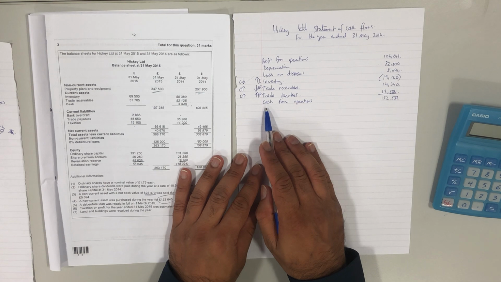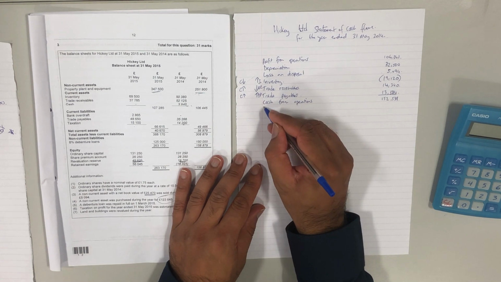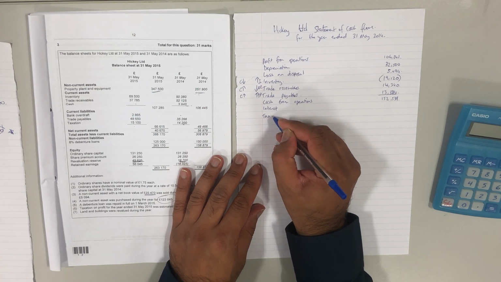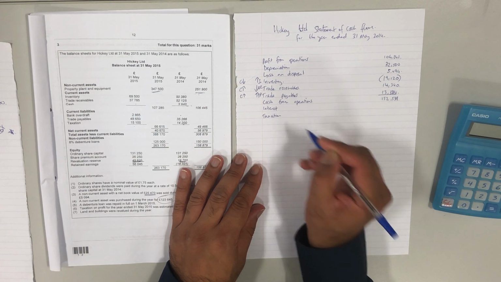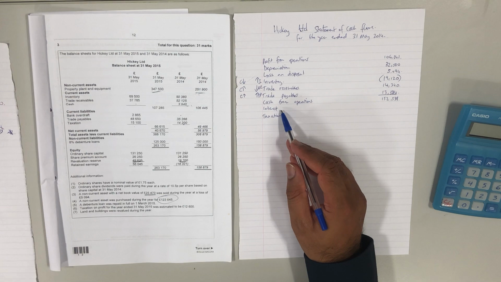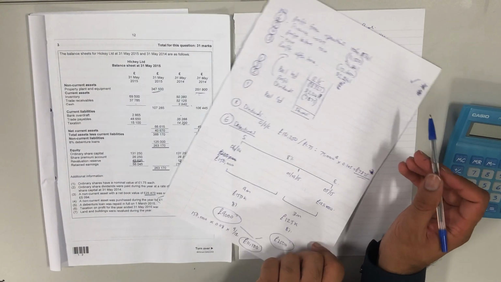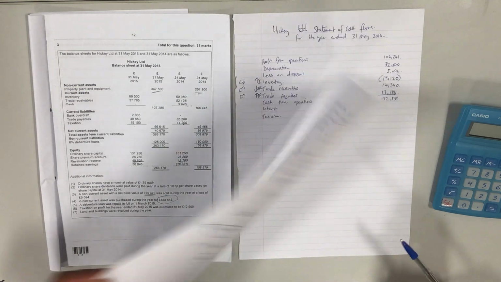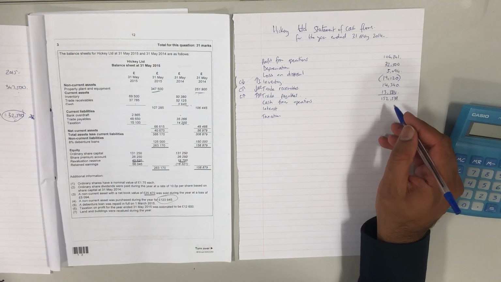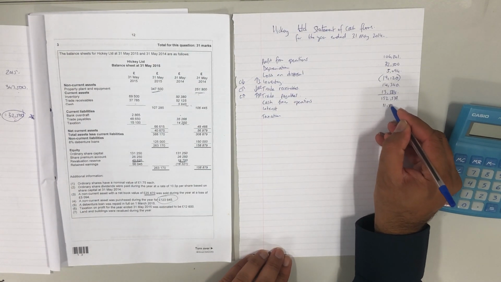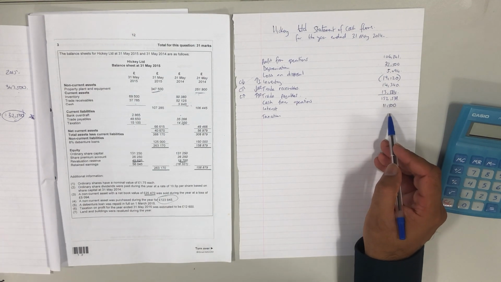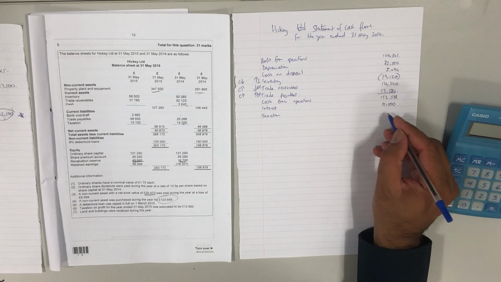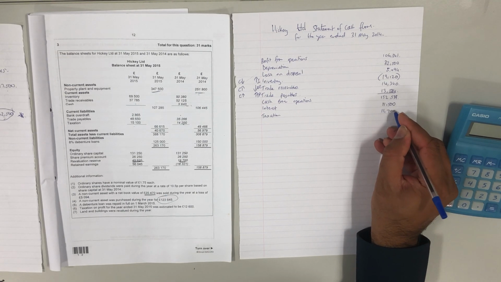Thereafter, you have two things. You have interest and you have tax. Okay, interest we worked out. If I show you over here, 11.5. That is obviously a cost. Cash is going out, and taxation, which I showed you earlier, is 11.7. These are both deductions.